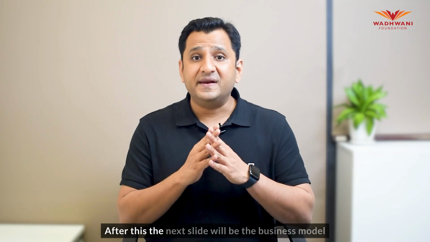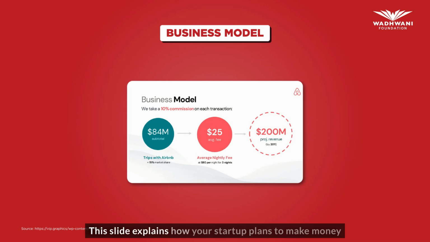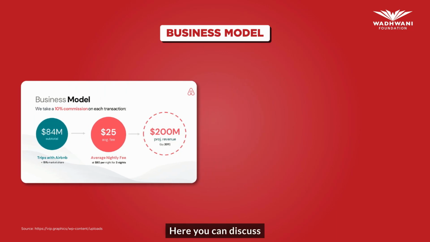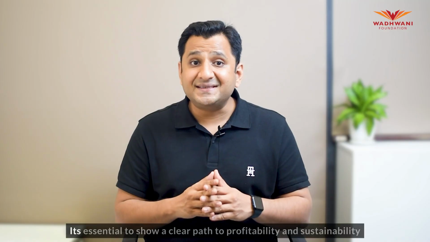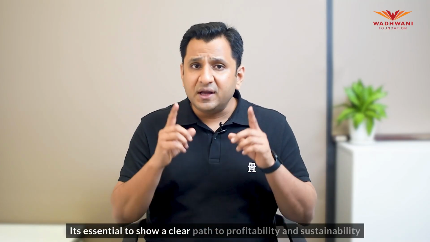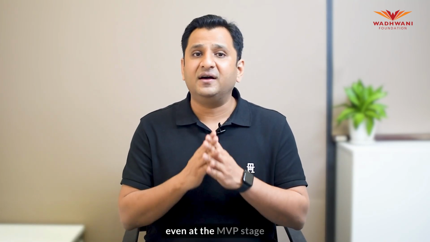After this, the next slide will be the business model. This slide explains how your startup plans to make money. Here, you can discuss pricing, sales strategy, and revenue streams. It's essential to show a clear path to profitability and sustainability even at the MVP stage.